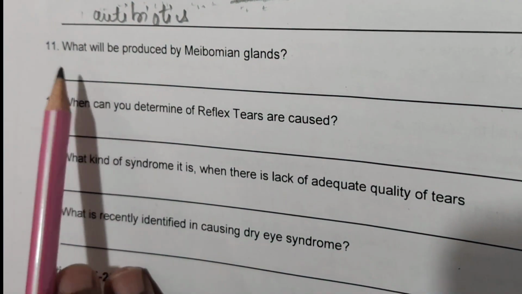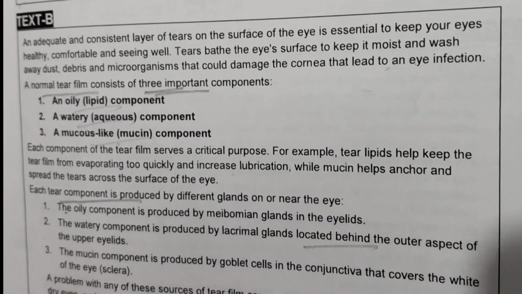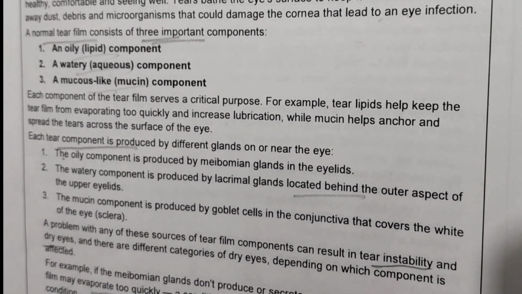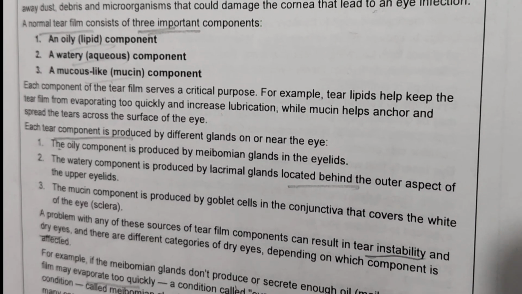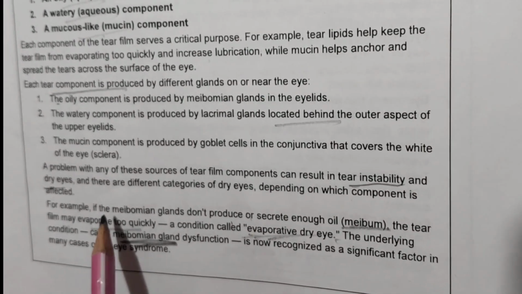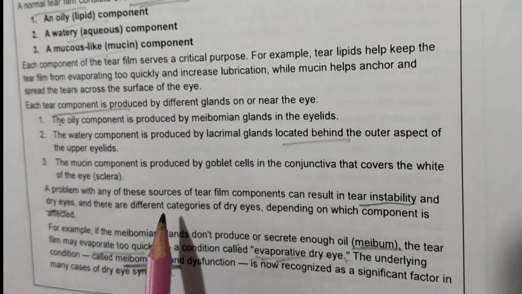Next is, what will be produced by meibomian glands? So for this, we can directly go to text B, because here the main keyword is meibomian gland. Okay, so for this we can search what is produced.